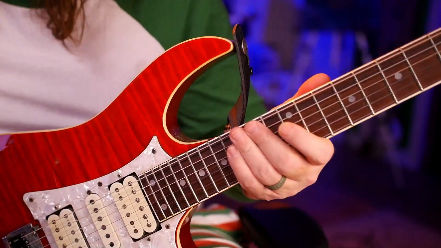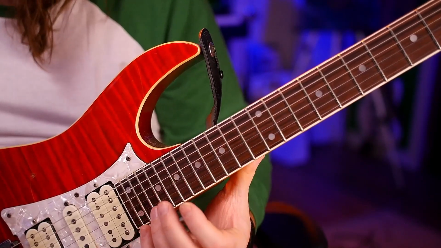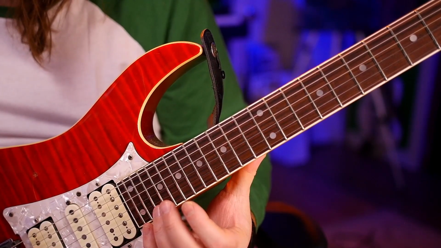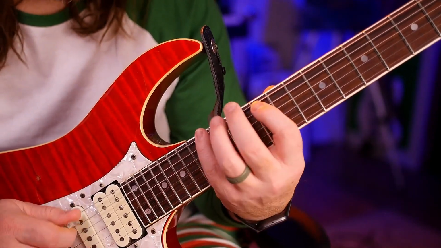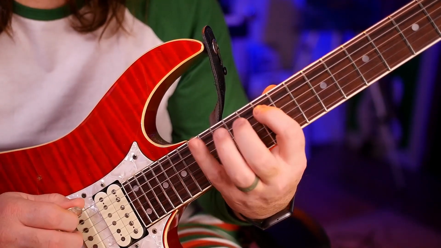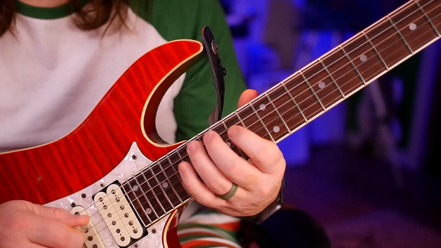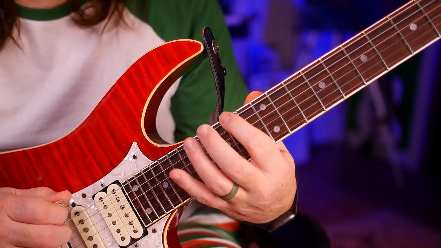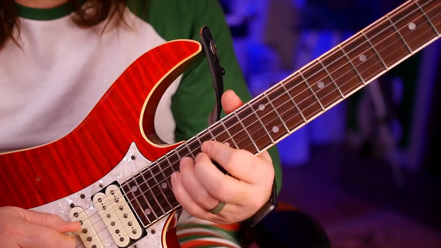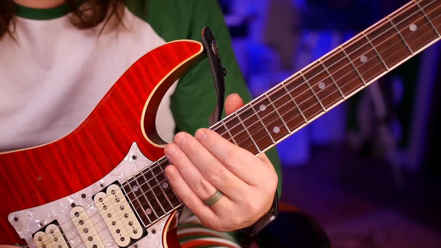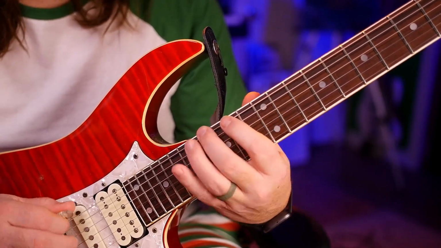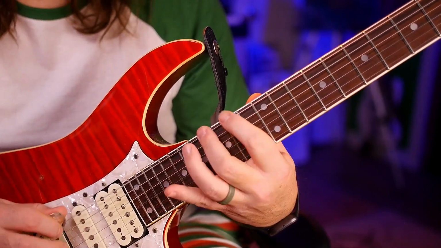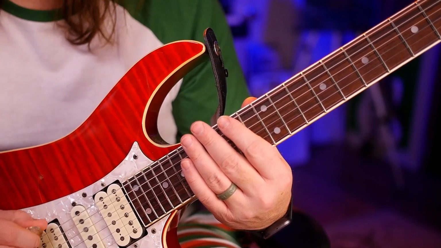Now we could do these like I'm doing there and shred through them, but we're going to go slower than that. So we're just going to go 100 beats per minute, and we're going to go like that, or you could go... I think this would be better. Let's do 16ths. 1, 2, 3, 4, 1, 2, 3, 4, like that.